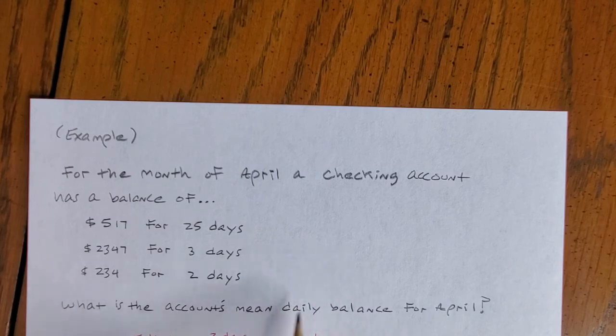It seems like it's asking for the mean balance of $517, $2,347, $234. But do you think it would be accurate if I took 517 plus 2347 plus 234 and divided that by 3?